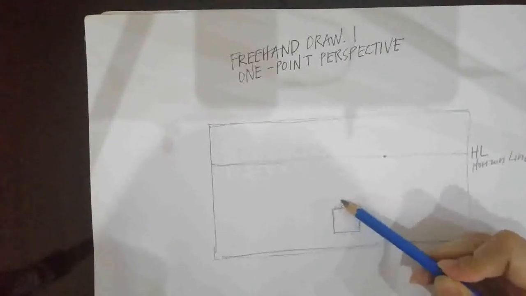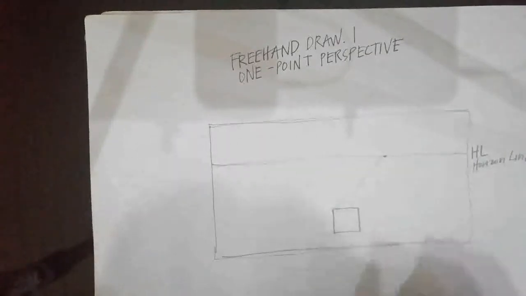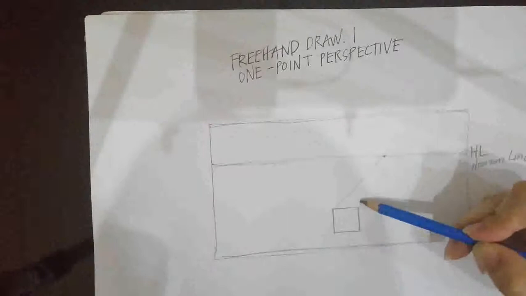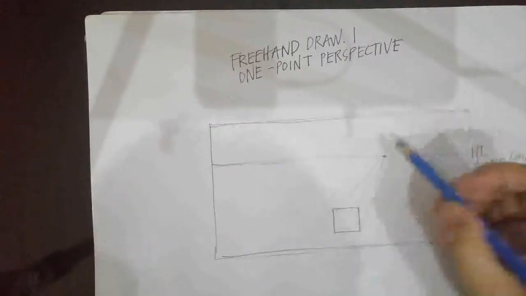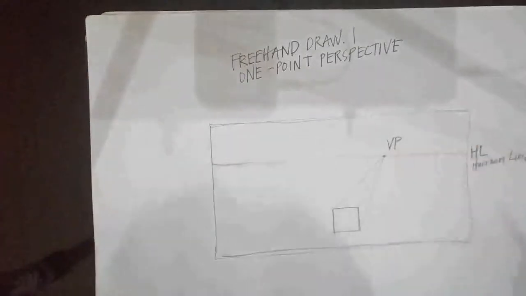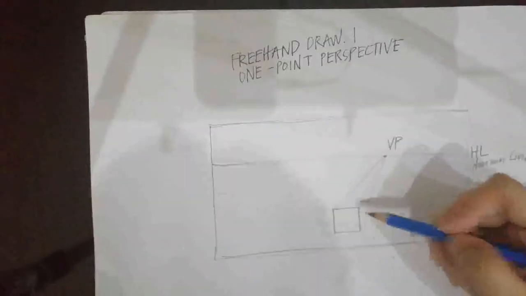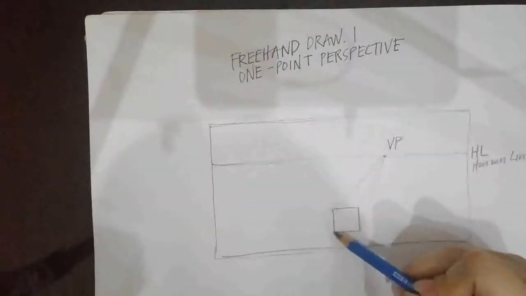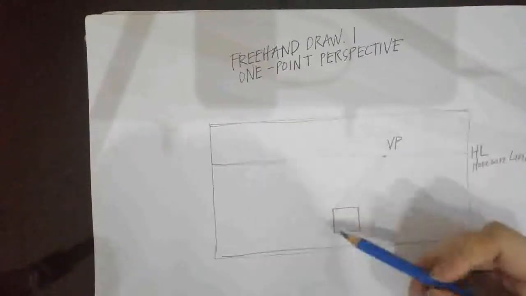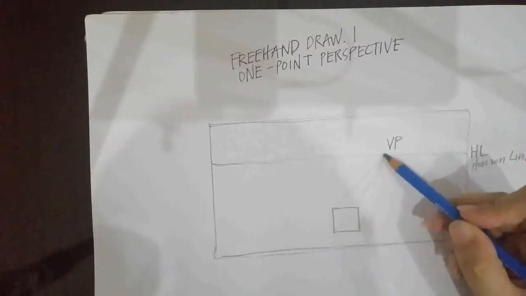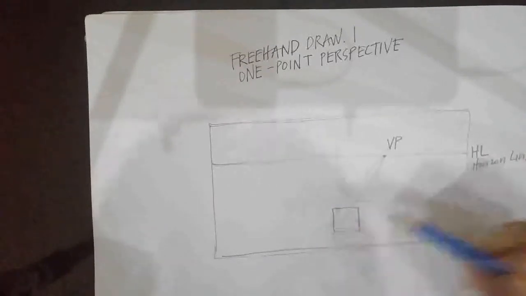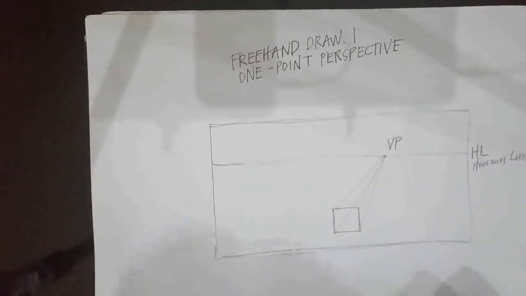Just make very fine lines that meet at your vanishing point. All right, so now we have that. If you want to throw this corner to the vanishing point, you may do so, but do it lightly because this is going to be an invisible line. Okay, so now we have our basic structure.